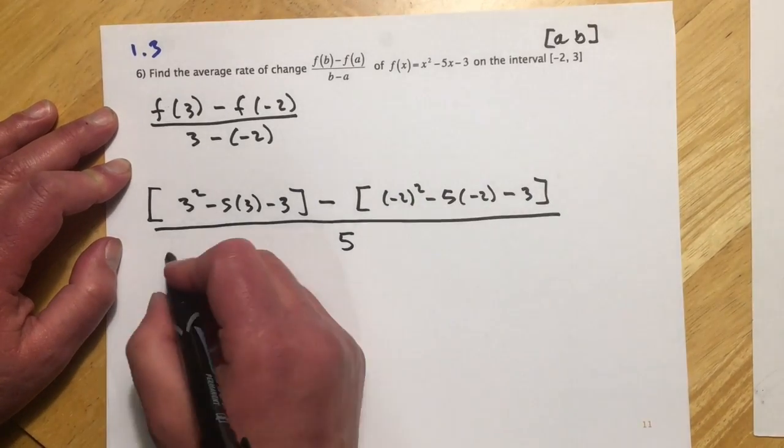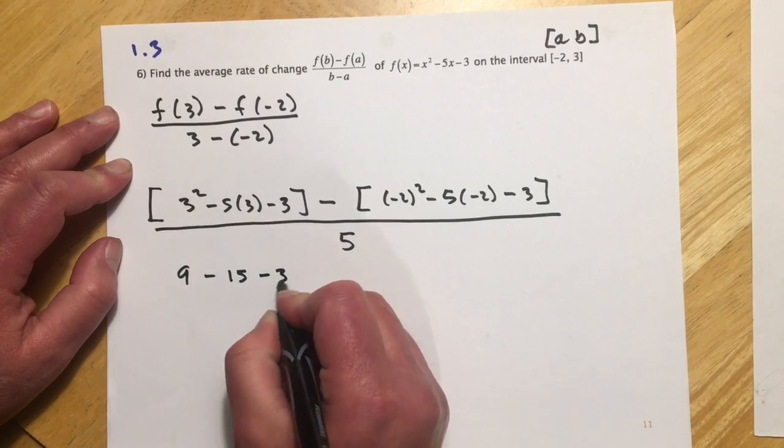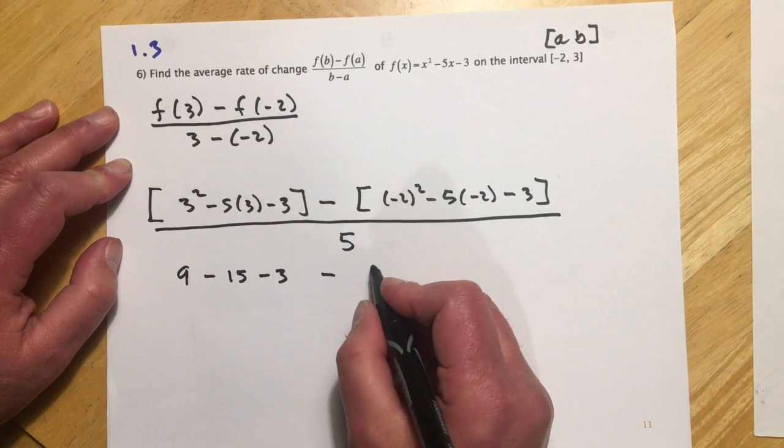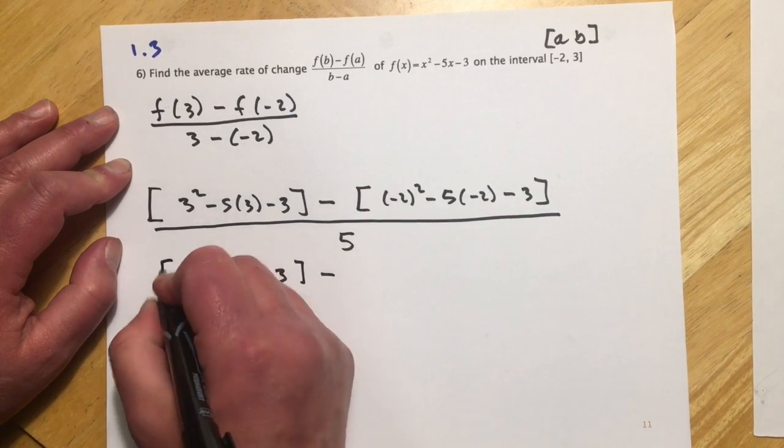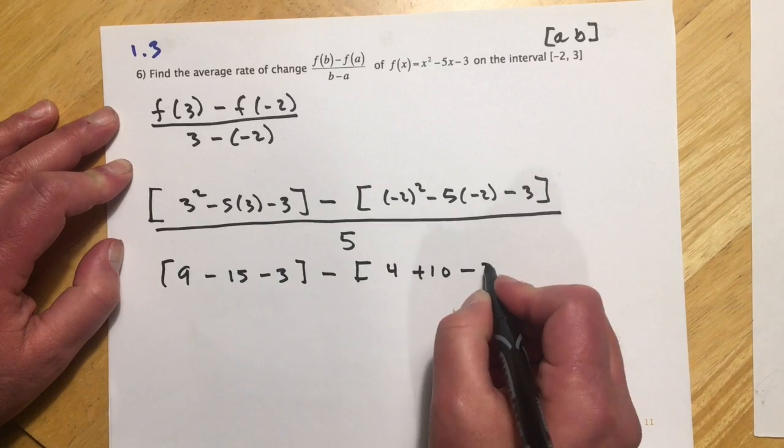And then cleaning that up, I got 9 minus 15 minus 3 minus, keep that in brackets for another second. This will be 4 plus 10 minus 3.